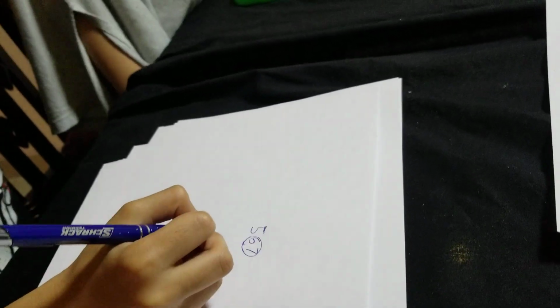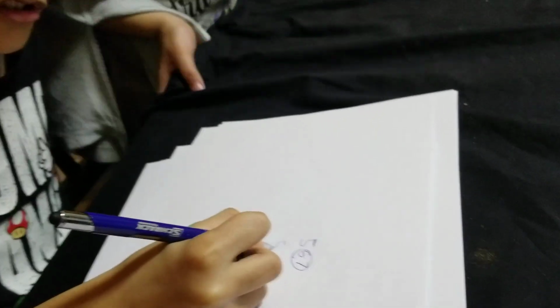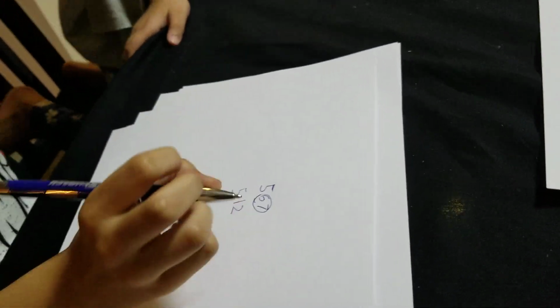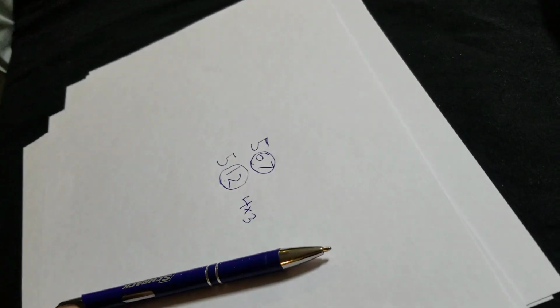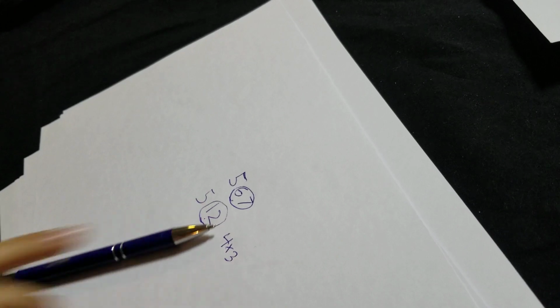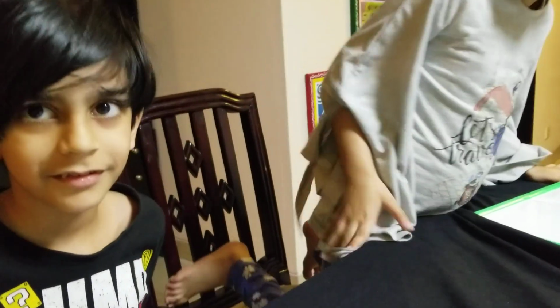What about 512? The last two numbers are 12, which is 4 times 3. So the whole number is divisible by 4. That's the rule: if the last two digits are divisible by 4, the whole number is divisible by 4.